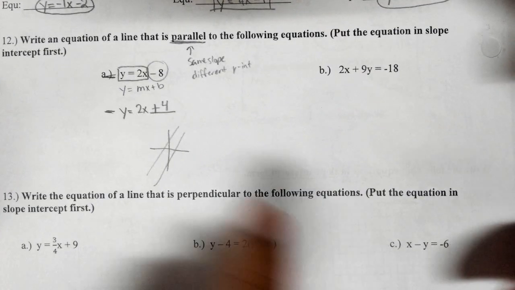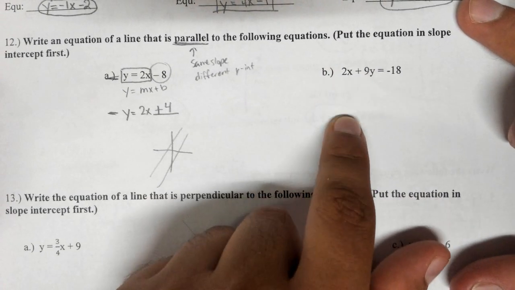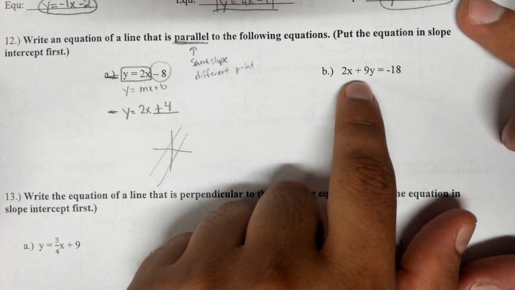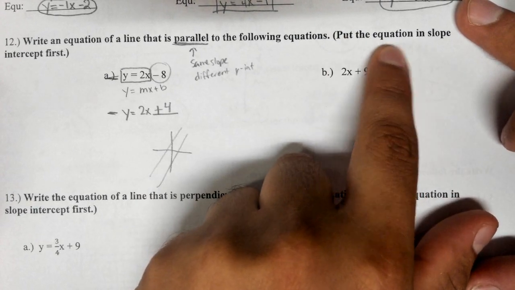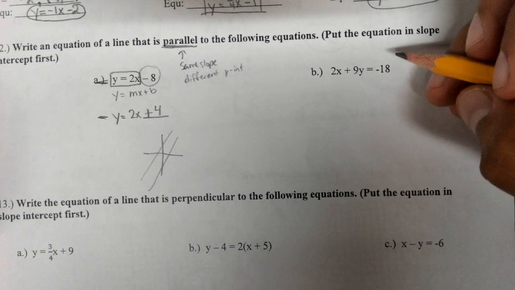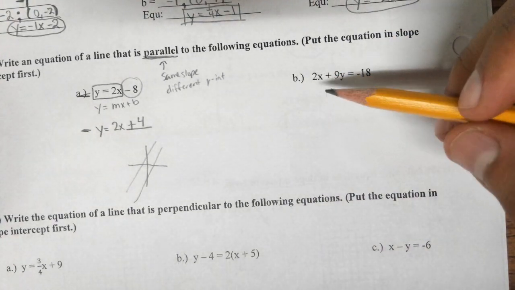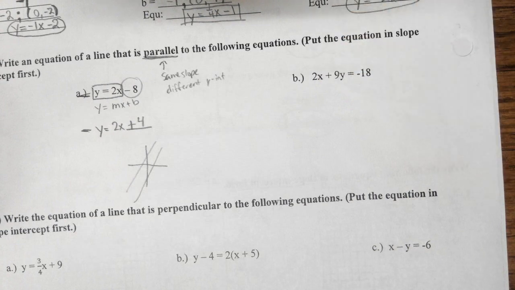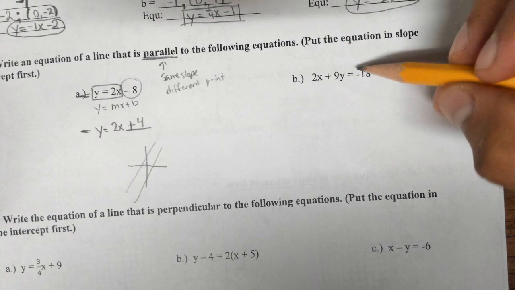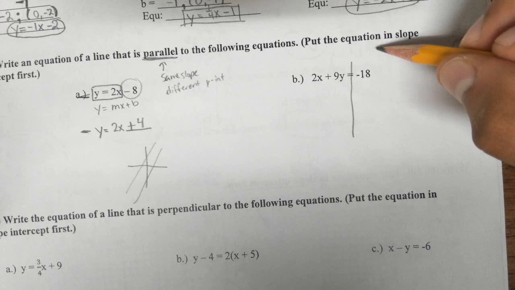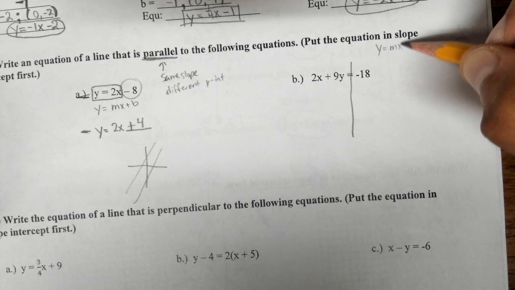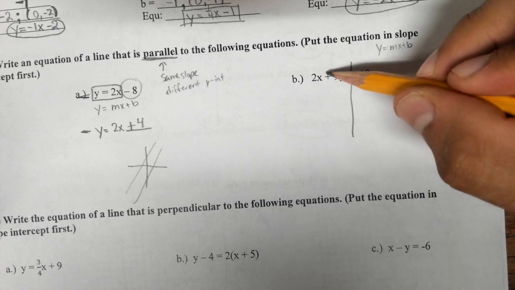On this one now, before I just say, oh yeah, 2x, 2x, I have to make sure that, just like my directions say, that I put it in slope-intercept first. The biggest mistakes that happen on this test is a lot of us just get lazy, or we just say, hey, there's the 2x, just match the 2x. Make sure that you're not doing that. Make sure that you're writing it in y equals mx plus b form first.